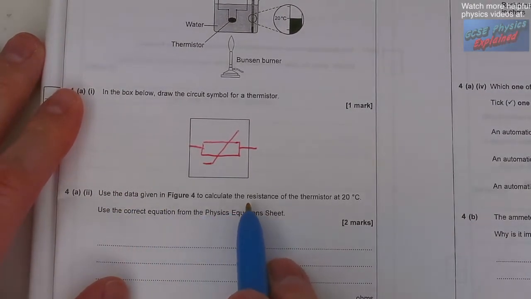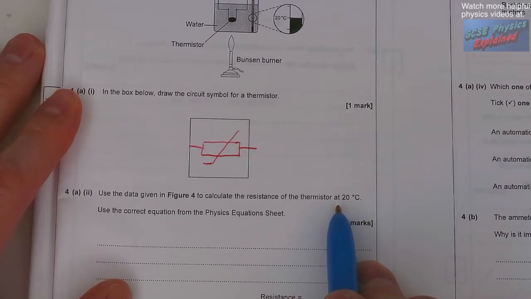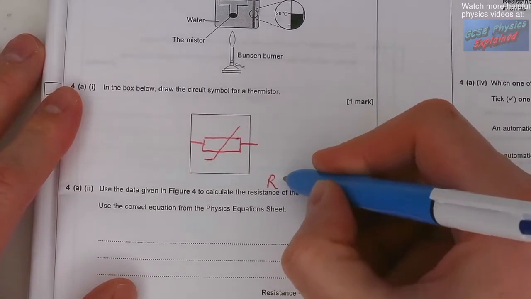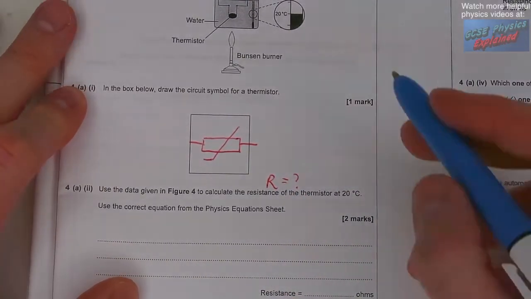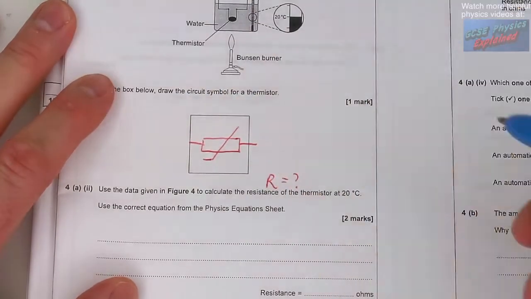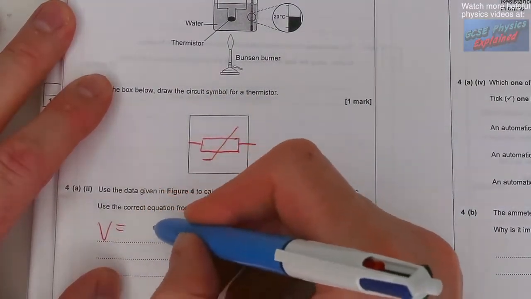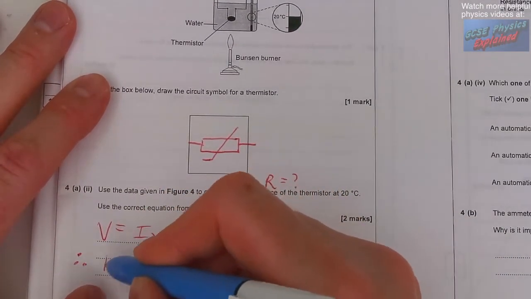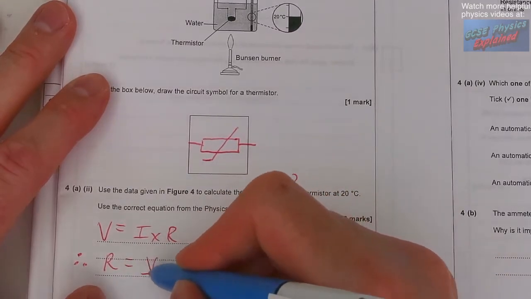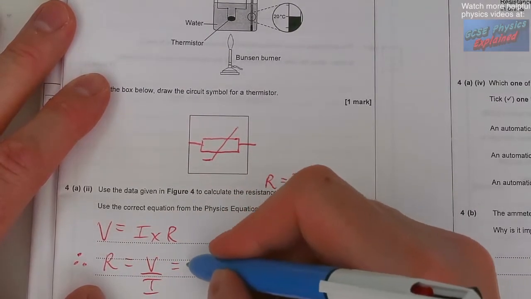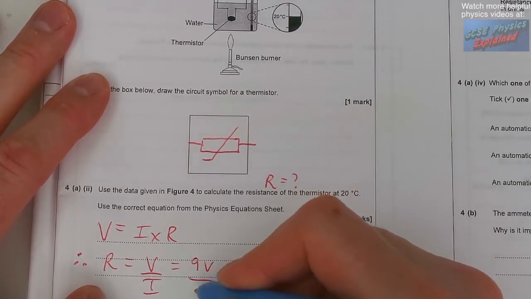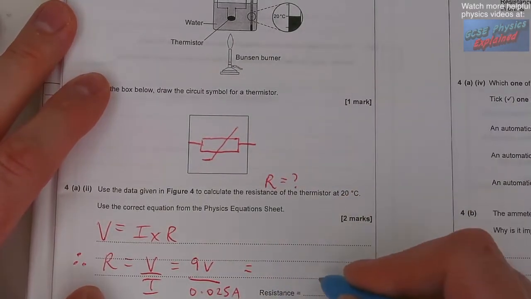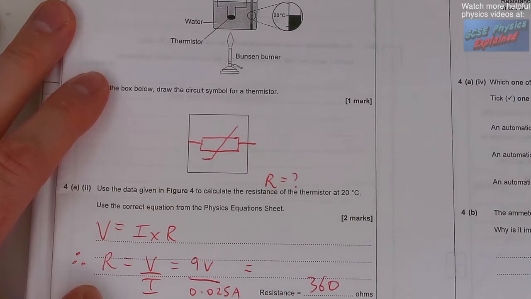Use the data given in figure 4 to calculate the resistance of the thermistor at 20 degrees. So we're looking for resistance. It gave us voltage and current. So remember, voltage equals current times by resistance. That's our Ohm's law. So therefore resistance is going to be the voltage over the current. Voltage was 9 volts and the current was 0.025 amps. And that comes out as 360 ohms.